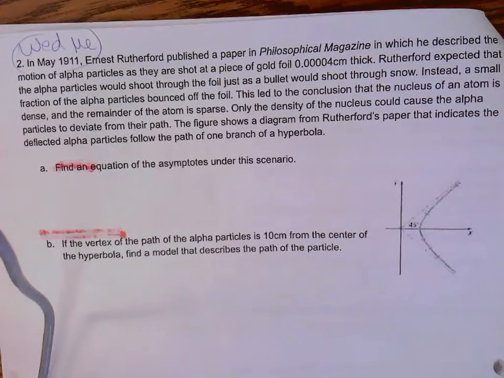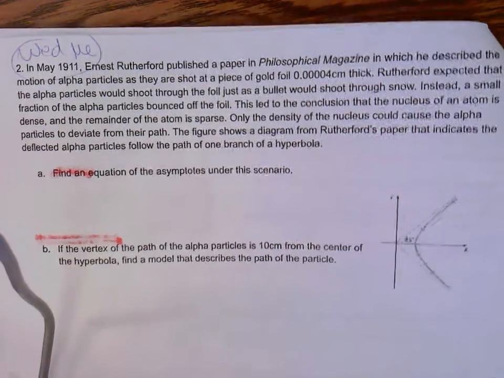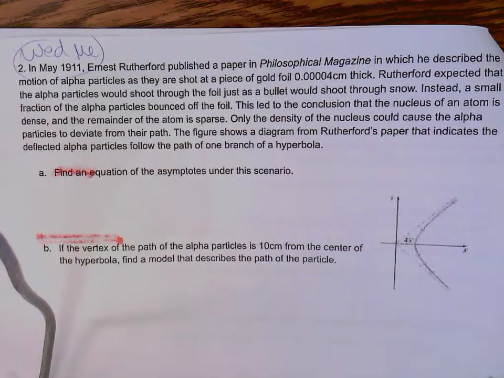All right, so this one says, have you guys heard of Rutherford from chem or bio? Pretty famous scientist. In May of 1911, Ernest Rutherford, isn't there like a Rutherford Hayes formula or something? Rutherford? No? I've got to look that up.